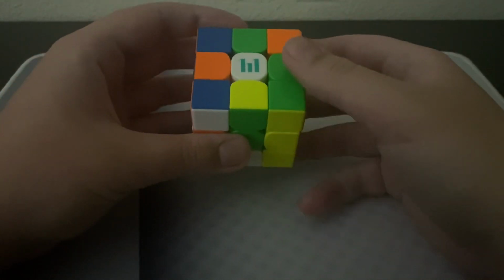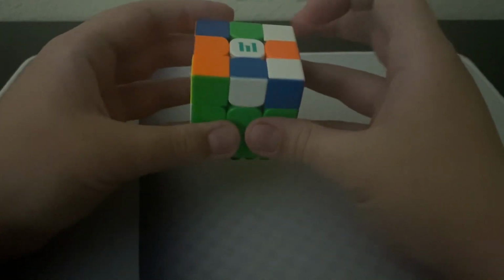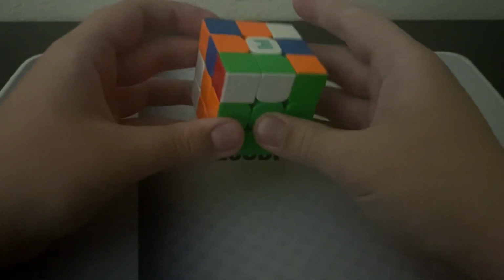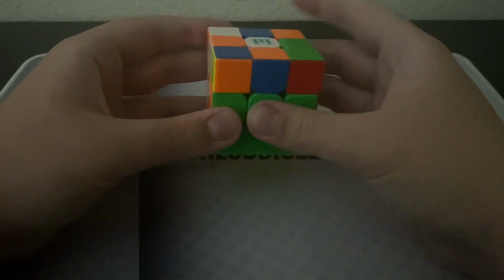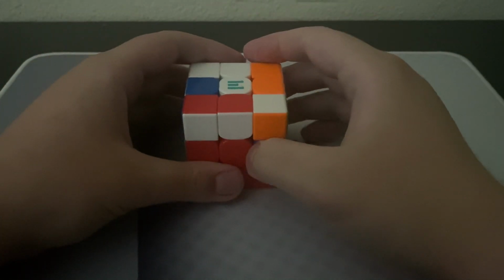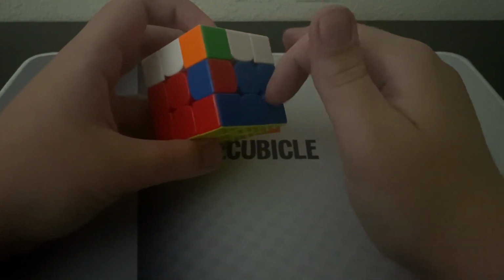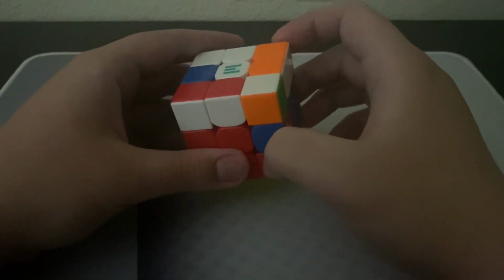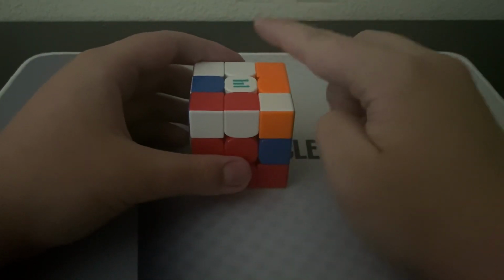So, pretty easy. So I did R2, F2, R, and then solve this pair, and then U prime, and then split this up, U, and then insert it in the back. But yeah, that was my whole zipper F2L solved, right? And only one look, and then I one looked the rest of this.